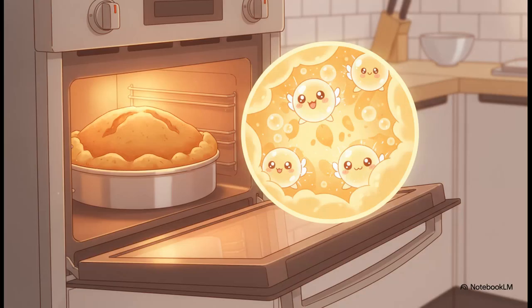But hey, it's not all about defense and decay. It is about delight, too. The sheer joy of eating a perfectly fluffy piece of cake. That is just an acid-base gas evolution reaction happening right inside your oven. When the baking soda in your cake batter gets heated up, it breaks down and releases carbon dioxide gas. Those little gas bubbles get trapped in the dough, which causes it to rise and become beautifully spongy.